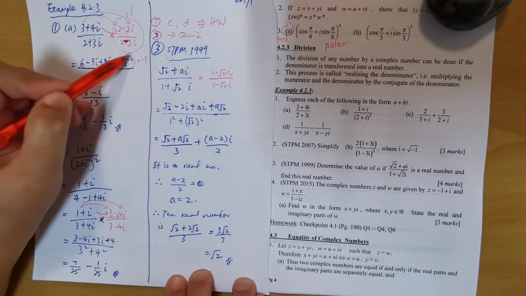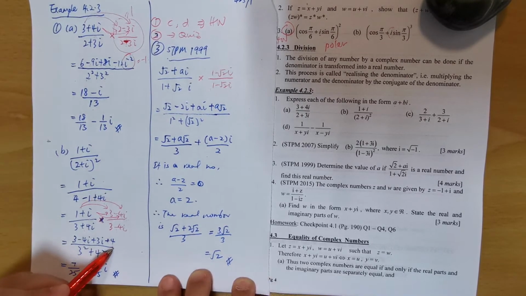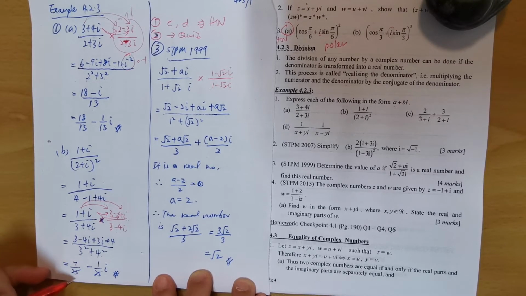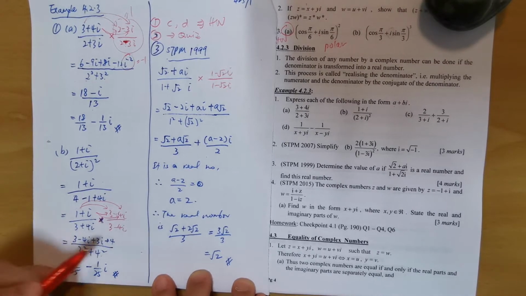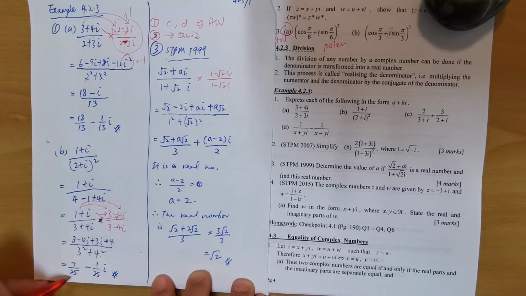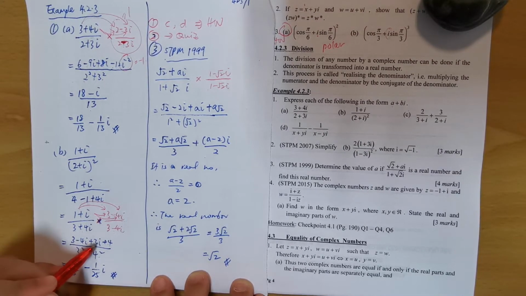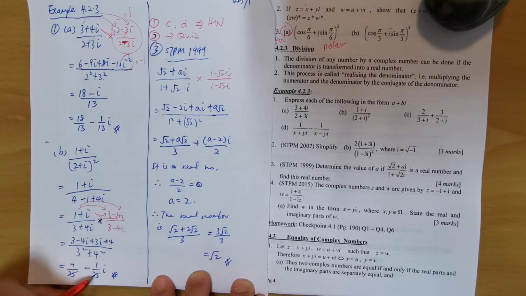Just now I showed you in this form, now no need, you can directly write. Real part 3 plus 4, so 7 over 25. Imaginary part minus 4i plus 3i, minus 1i, so minus 1 over 25i.